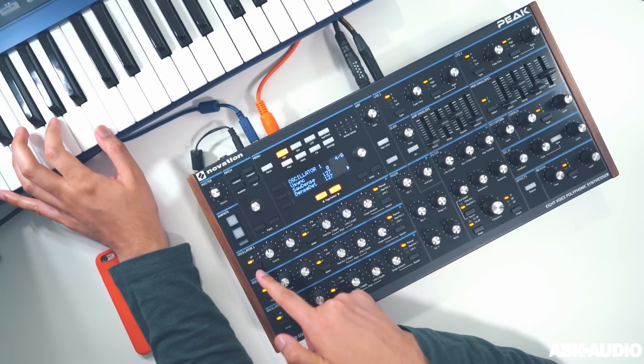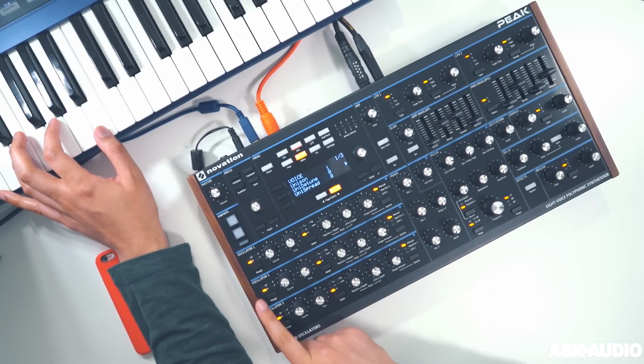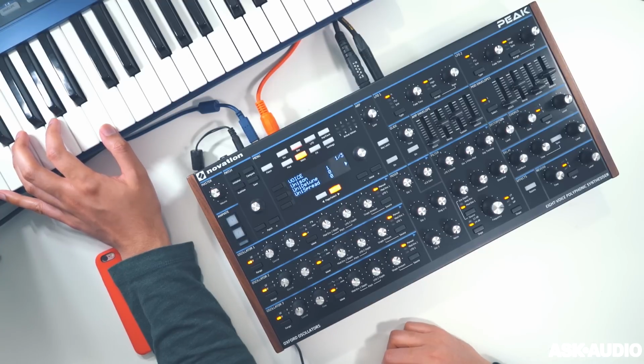So this is just one oscillator. You can do it to all 3 oscillators, and you can also have unison on top of that. So you can get an extremely thick sound.